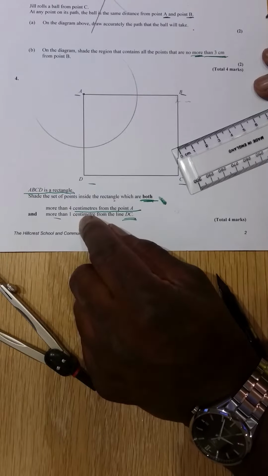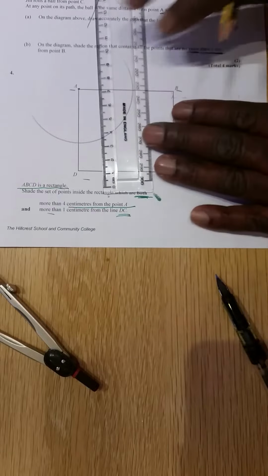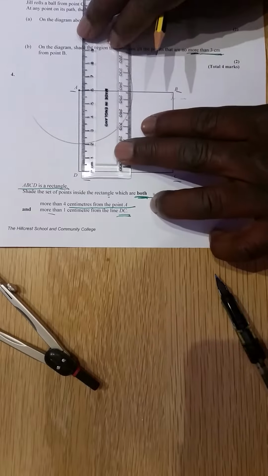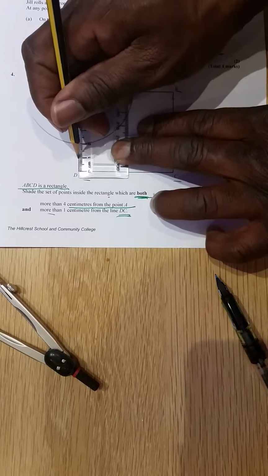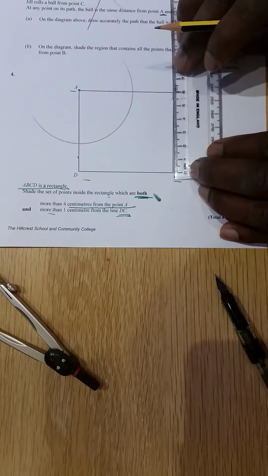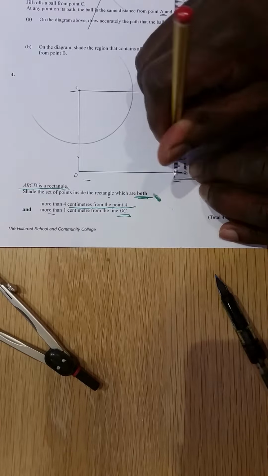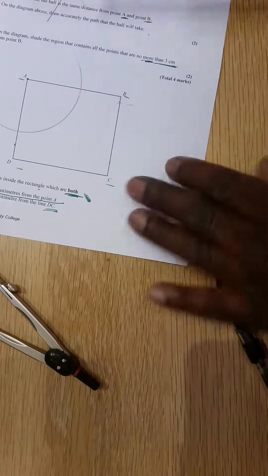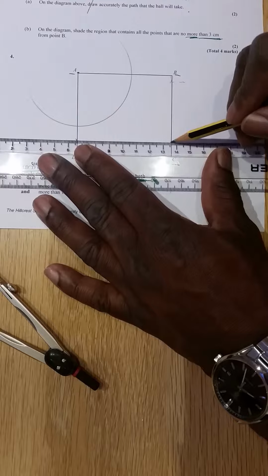And more than 1 centimetre from DC. So 1 centimetre. We'll measure that there. One centimetre. Always good to make sure you've got a sharp pencil. 1 centimetre. Join these 2 up.